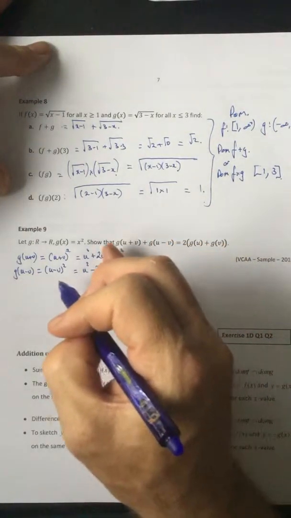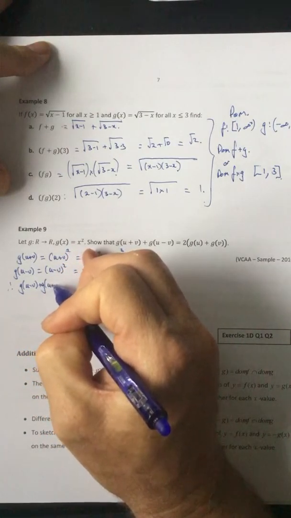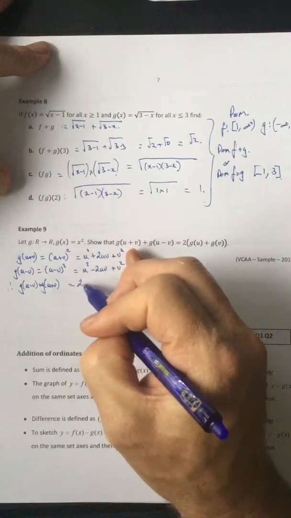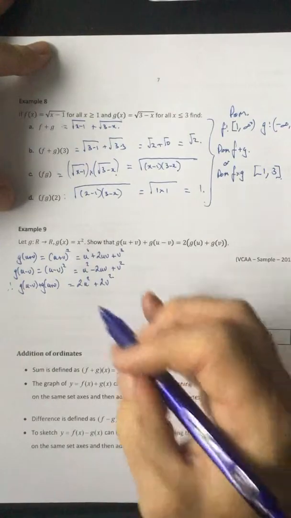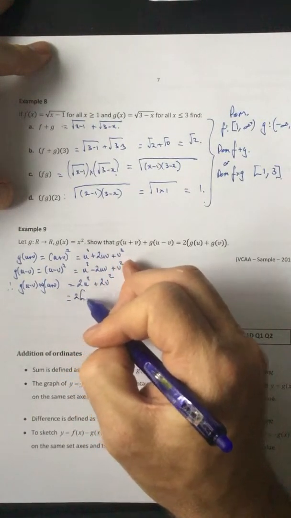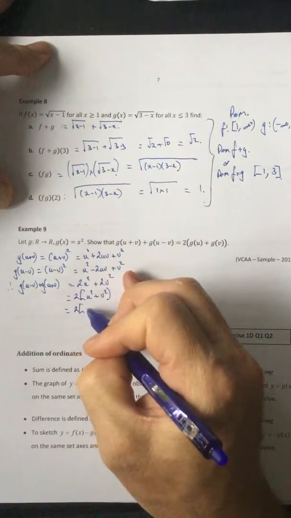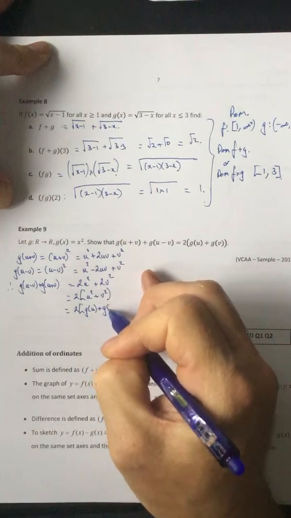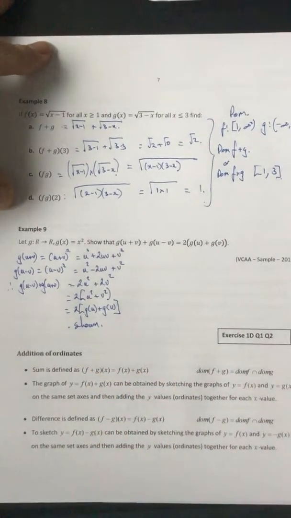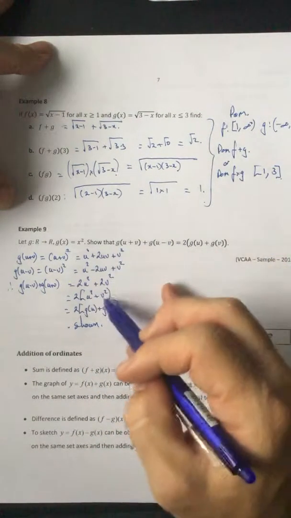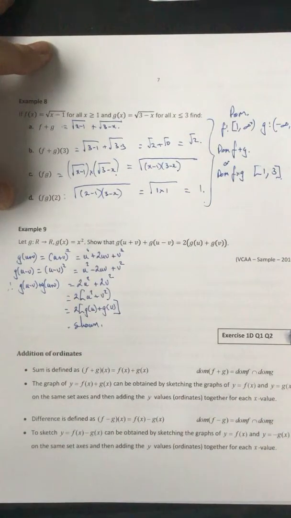If we add them together, g of u plus v plus g of u minus v will get 2u squared plus 2v squared. What's that equal to? That's equal to 2 times u squared plus v squared, which is equal to 2 times g of u plus g of v, which is shown. Okay, so sometimes you don't know where exactly the proof needs to take you, but just start, expand the terms, group them together, and just see where you go. Okay, have a go at 1D.